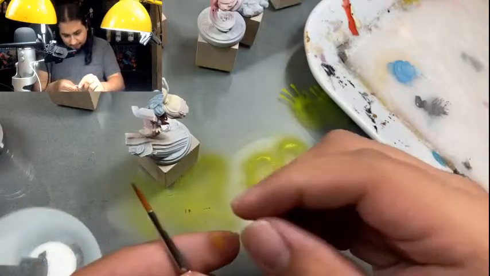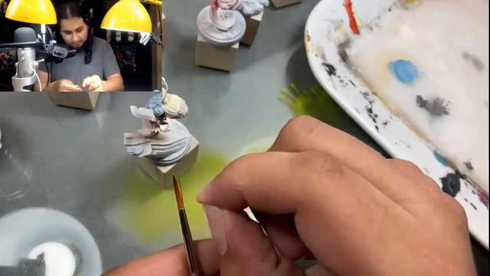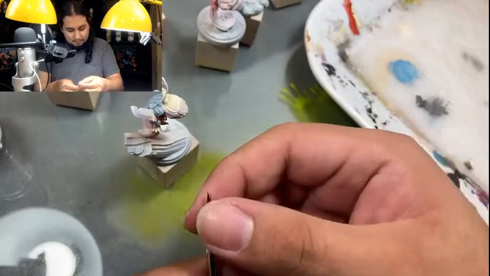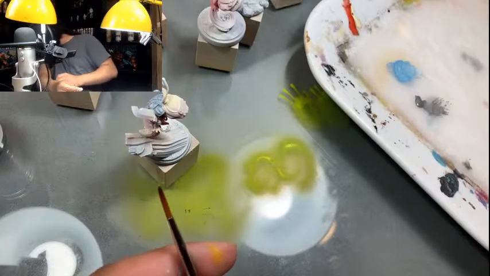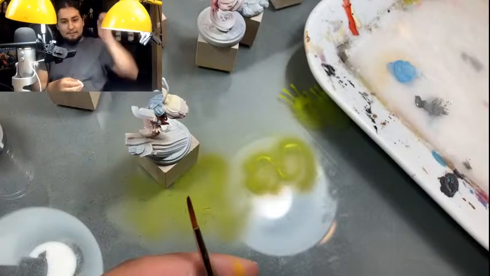Oh, I got a little bristle that doesn't want to behave, but I think I can work around it. Unless, do I have scissors near me? I don't. I'm just gonna make it work.